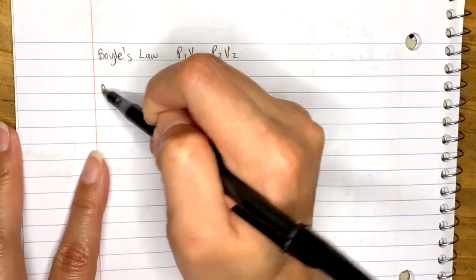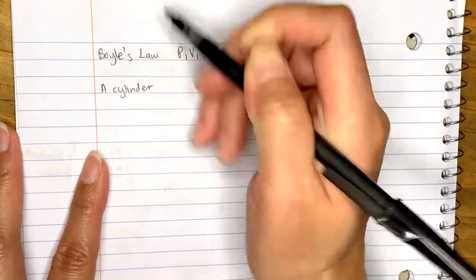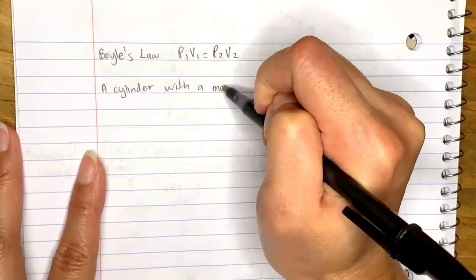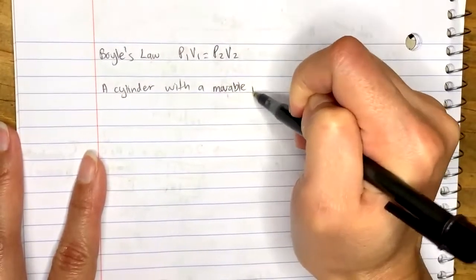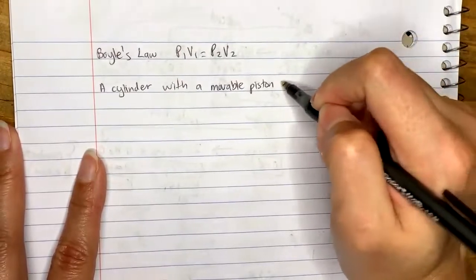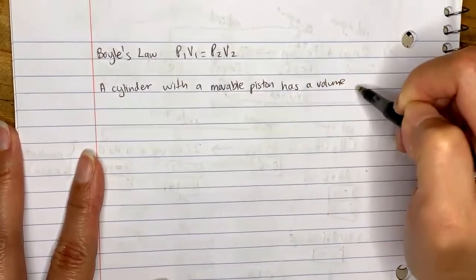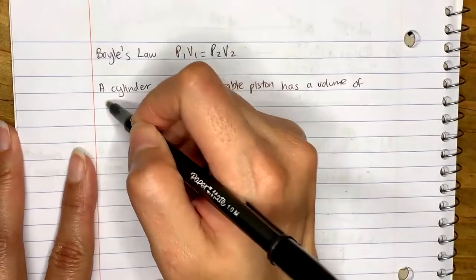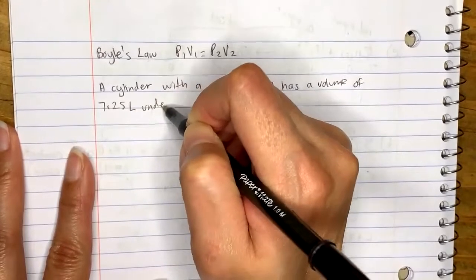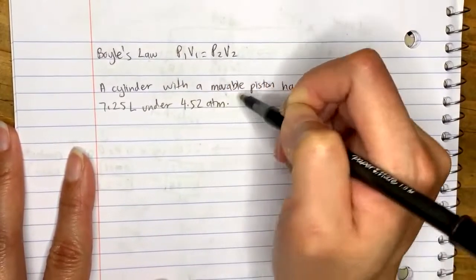It says a cylinder with a movable piston has a volume of 7.25 liter under 4.52 atm.